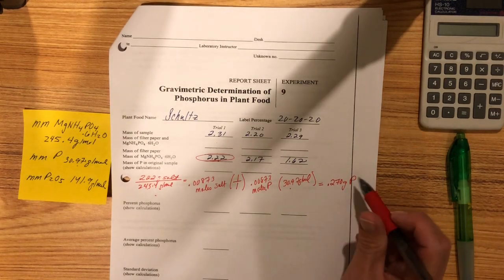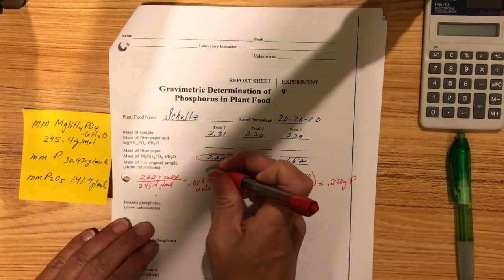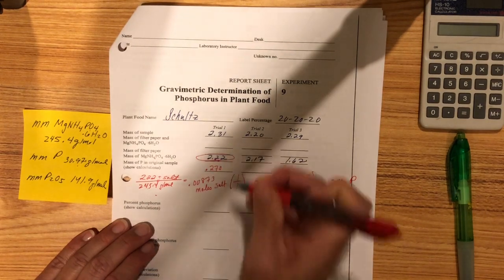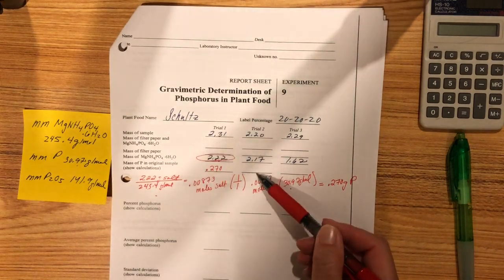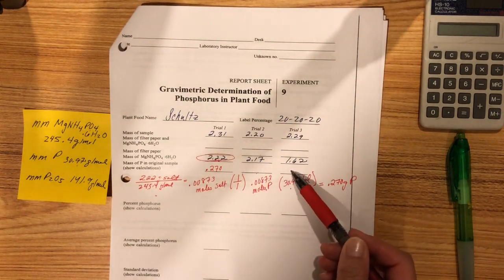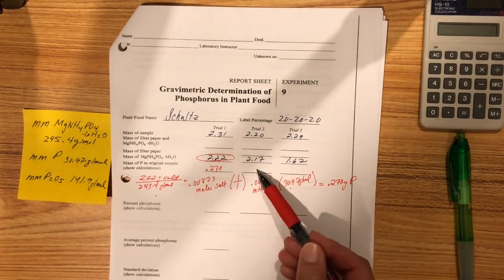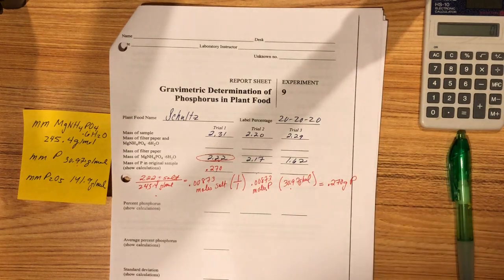Now, okay, so this is our mass. I'm going to put this right up here, 0.270 grams of phosphorus. And you're going to go ahead and do that exact same process for your other 2, and you're going to get your mass of phosphorus in each one of those. So you can go ahead and pause it now and get that done, so then you have some stuff to work with.